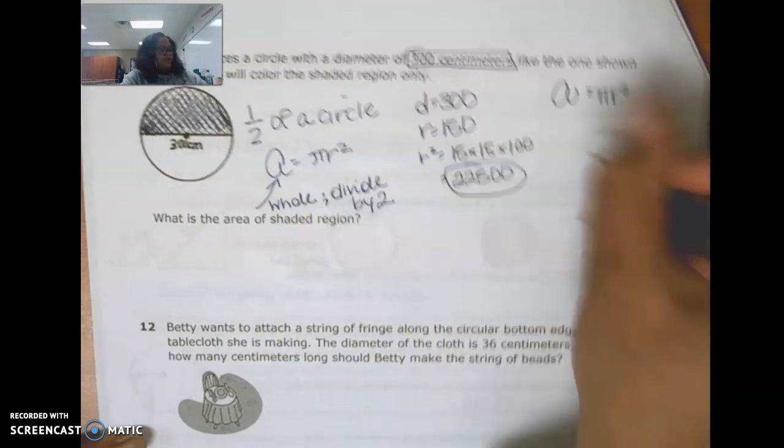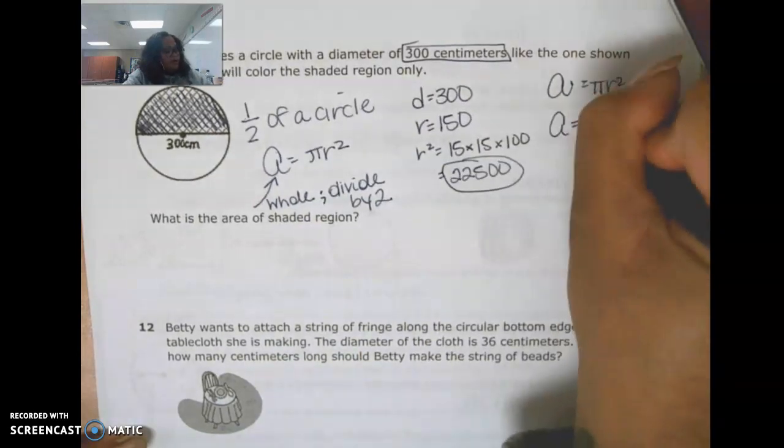There's my radius squared. Area equals 3.14.